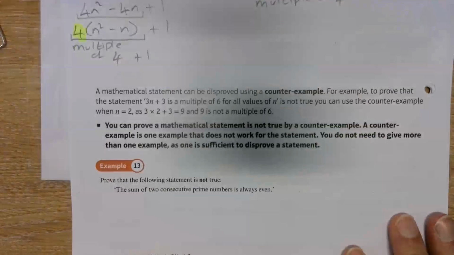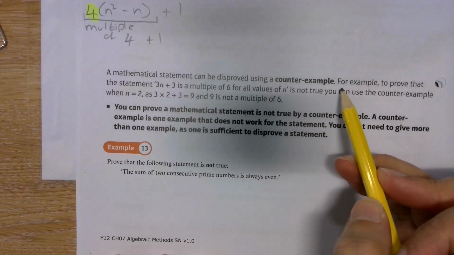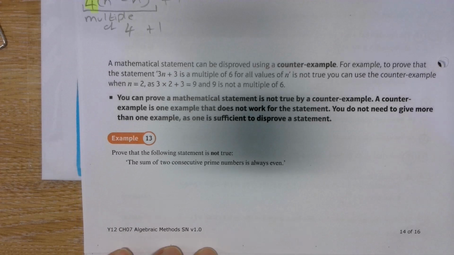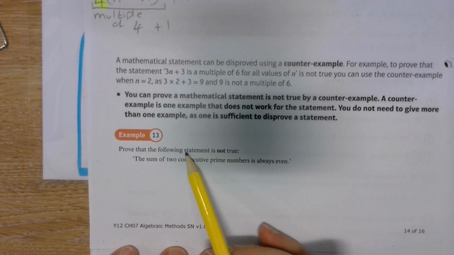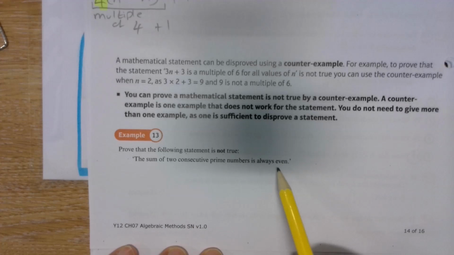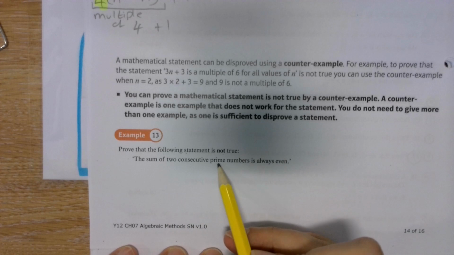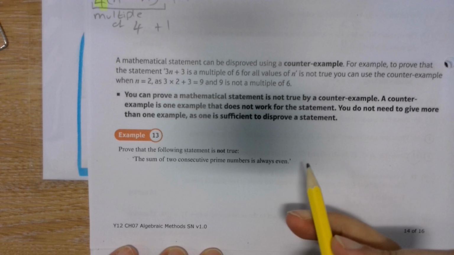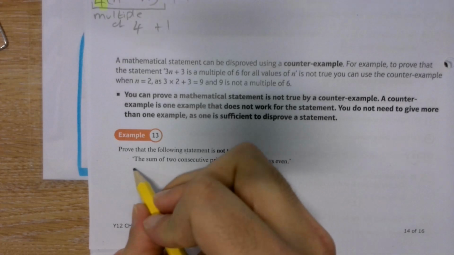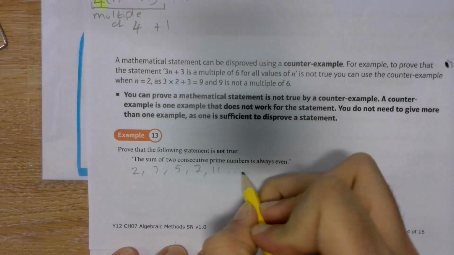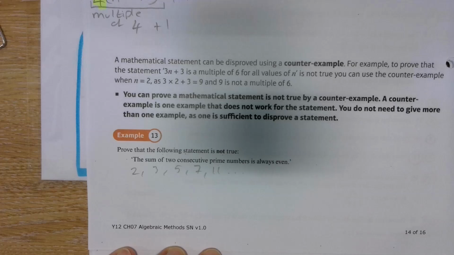Right, the next thing we need to look at is counter examples. These are dead easy. You just need to find one specific example that disproves what you're being asked about. So, prove that the following statement is not true. The sum of 2 consecutive prime numbers is always even. So what this means is if I can find 2 consecutive prime numbers that add up to an odd number, I've disproved it. Now if you think about your prime numbers, they are 2, 3, 5, 7, 11, carry on like that. So what we need to do is find 2 consecutive ones that don't add up to an even number.